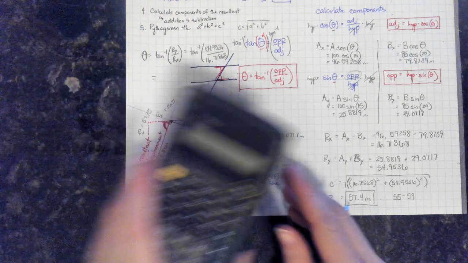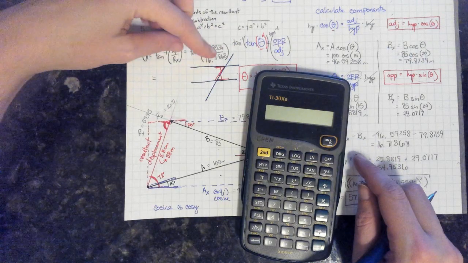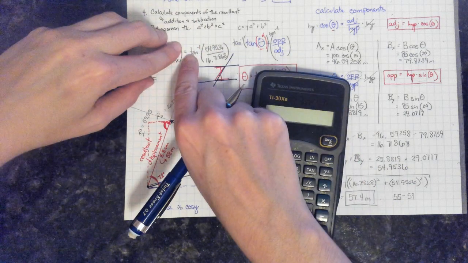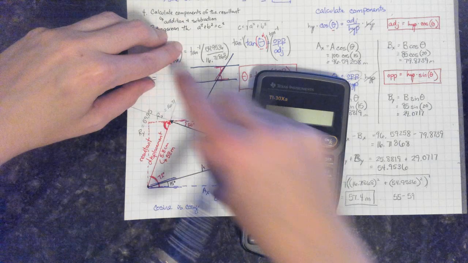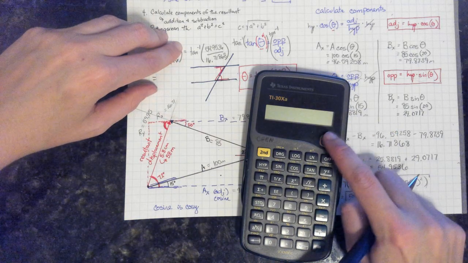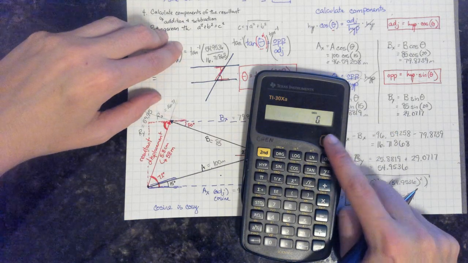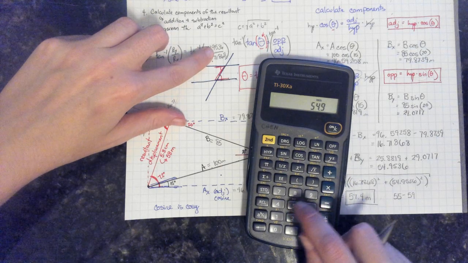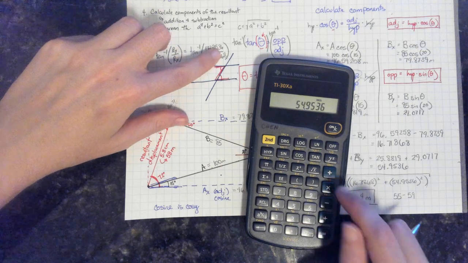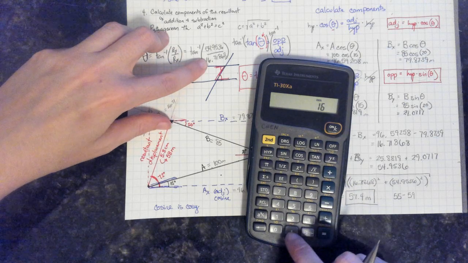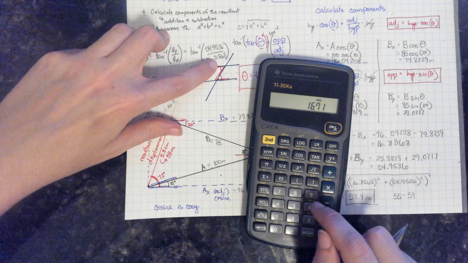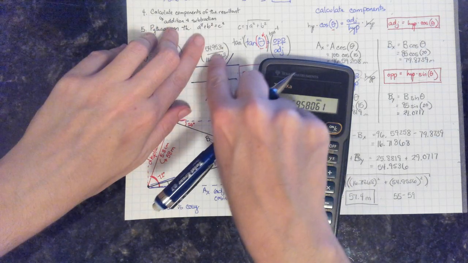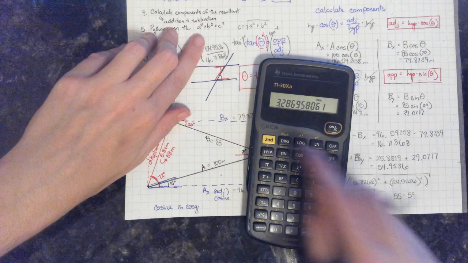So, inverse tangent, again, this is the same thing with this calculator. First we have to figure out this, and then we can press the button for inverse tangent, because calculators like this are backwards. So we have 54.9536 divided by 16.71868. So that's the answer for inside this bubble.